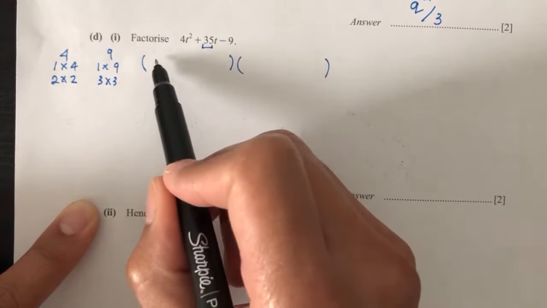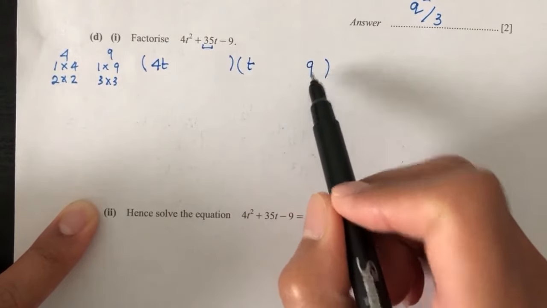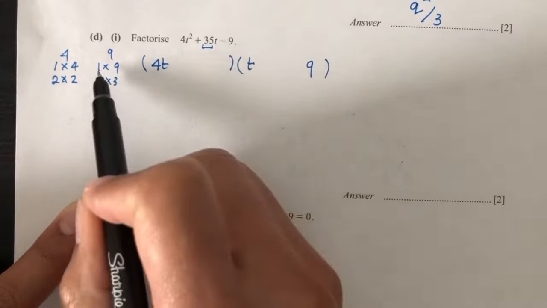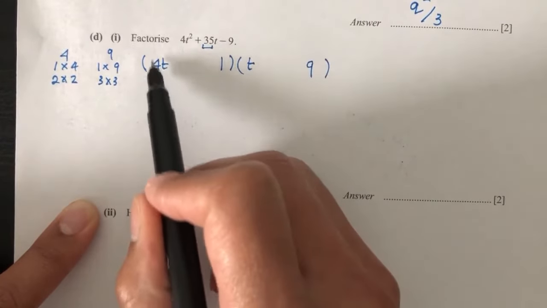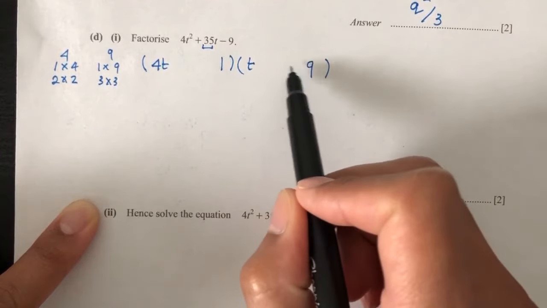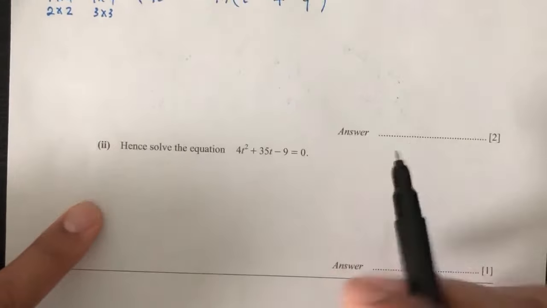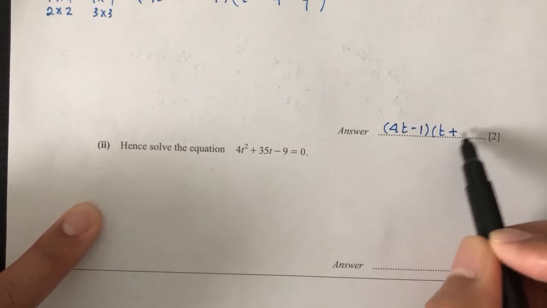So let's choose this one. If you choose 4t here, this will be t here. And if you choose 9 here, this will be 1. So to make it plus 35, you will have to do 4 times 9, that will be 36, plus 36 minus 1. So this will be your answer. So 4t minus 1, t plus 9.